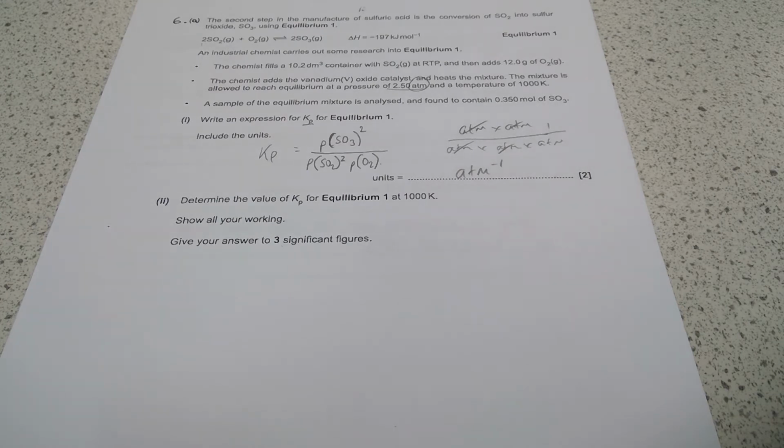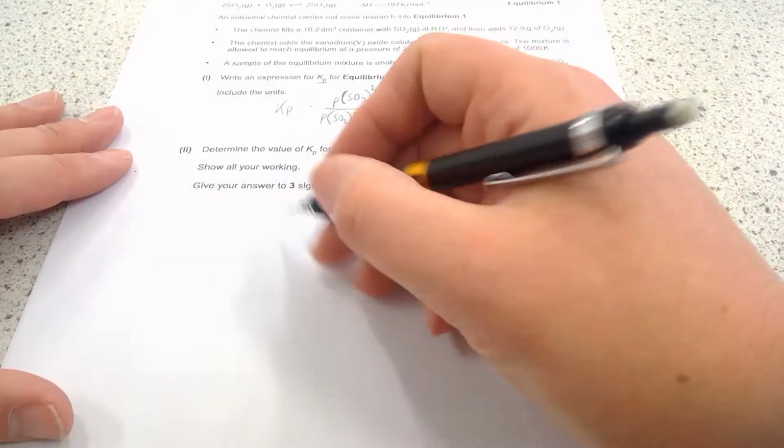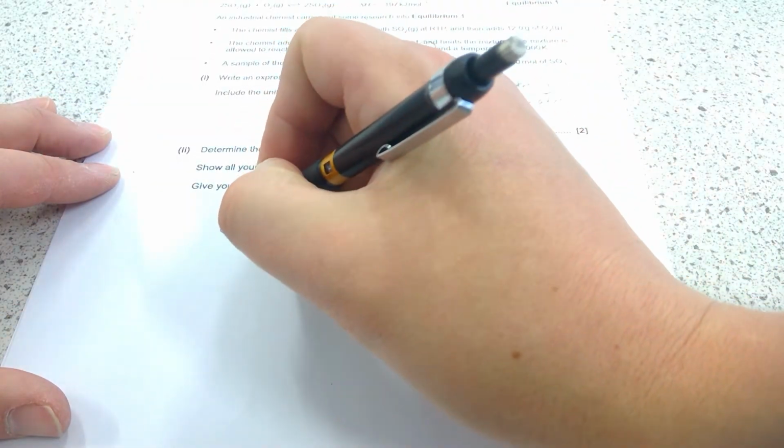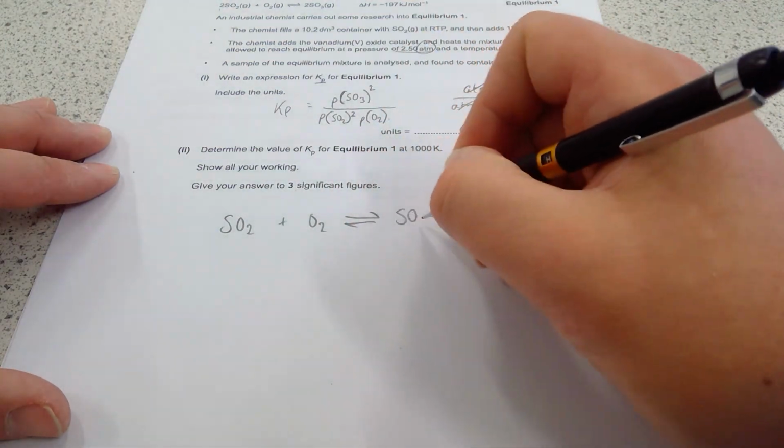If I'm working out Kp, what I need to know are the amounts at equilibrium of all 3 species in my equation. I need to know the total number of moles that are involved. I need to know the partial pressures. So whenever you're dealing with any Kp or Kc calculation, you need to draw your RICE table, how we taught it to you in your lessons. So let's put the equation in. I've got SO2 plus O2 giving me SO3.